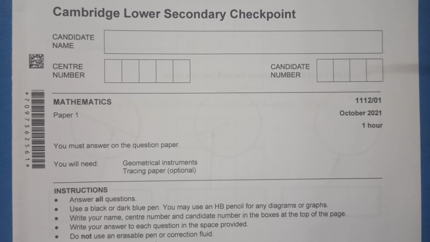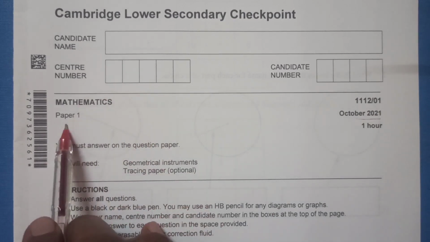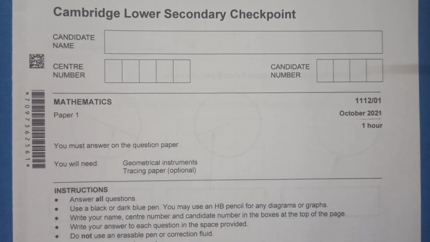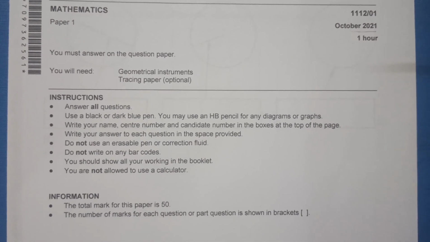This is the most requested paper of October 2021, secondary 1, paper 1. This is the latest paper that was done at the last series. So let's start. You all know the instructions, they are here. You can take a screenshot and go through that. So without any delay, let's start.